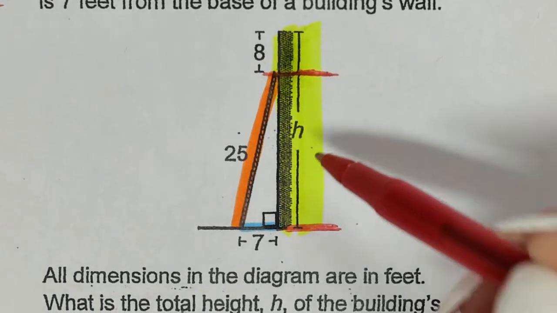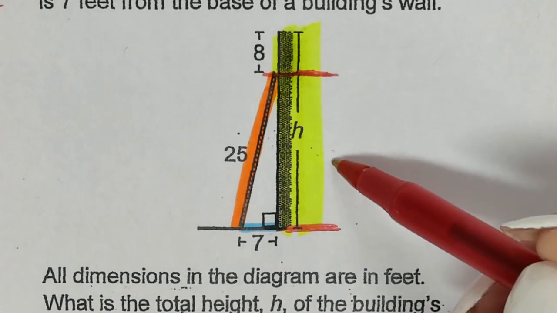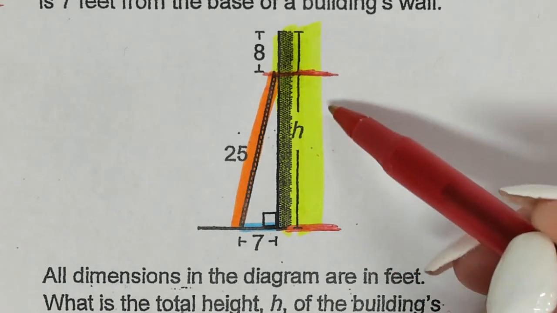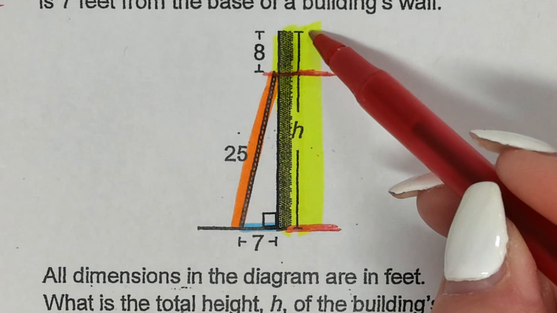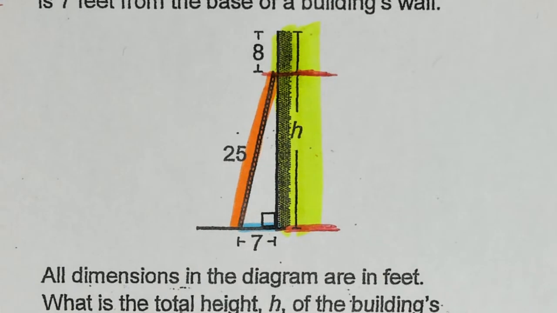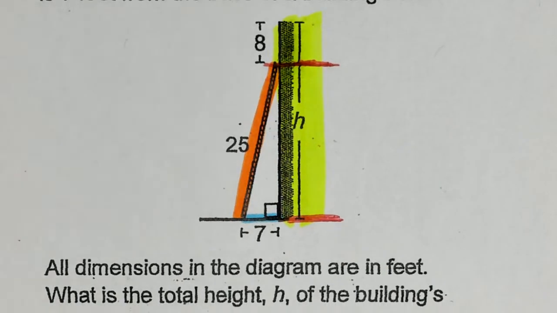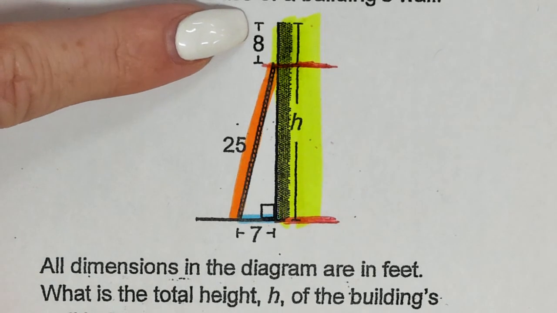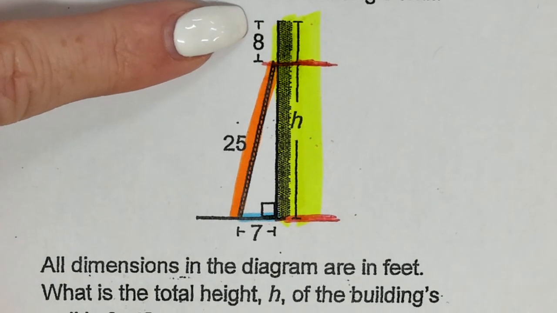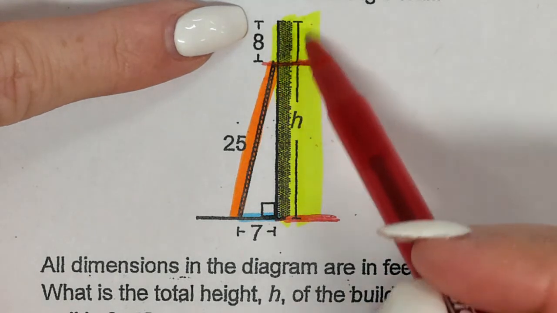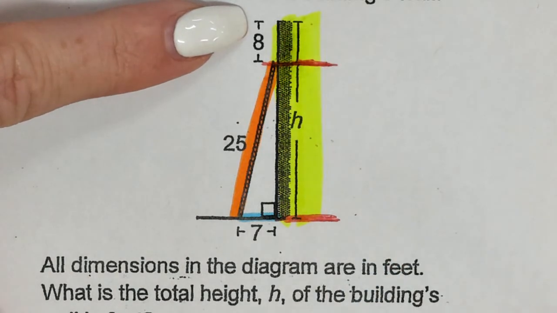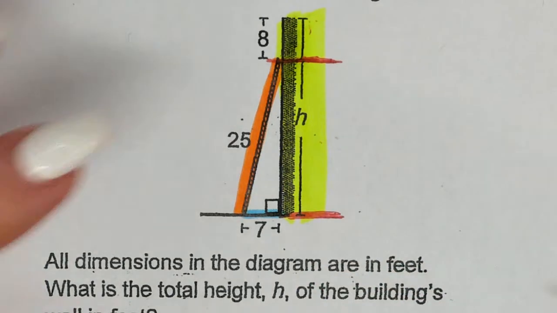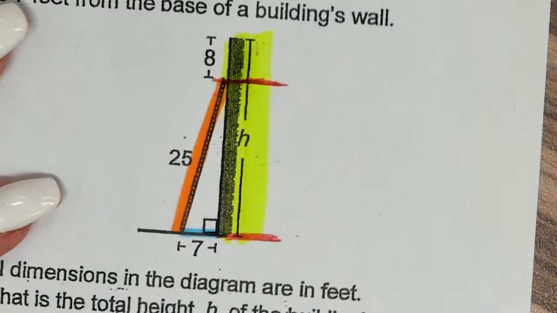Once I get this number, is that my answer? No, because they want the height from here all the way up to here. You're going to add 8. I'm going to have to add 8 back in. Does everybody understand that 8 is not part of the triangle? Yes or no? 8 is just an extra part of the wall above the ladder. But is it part of the height of the whole wall? Yes.